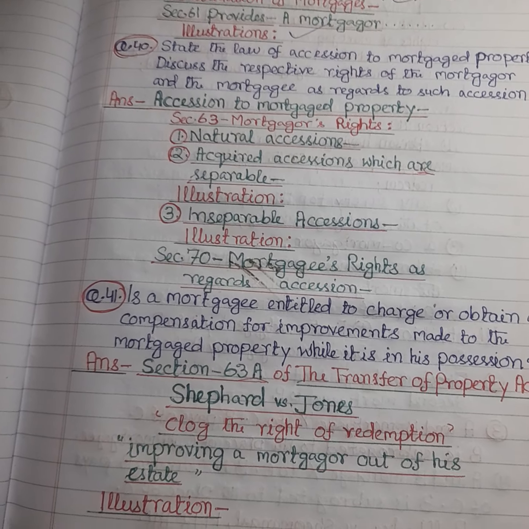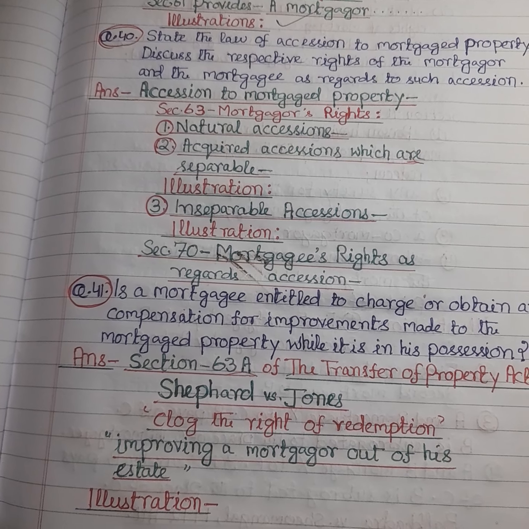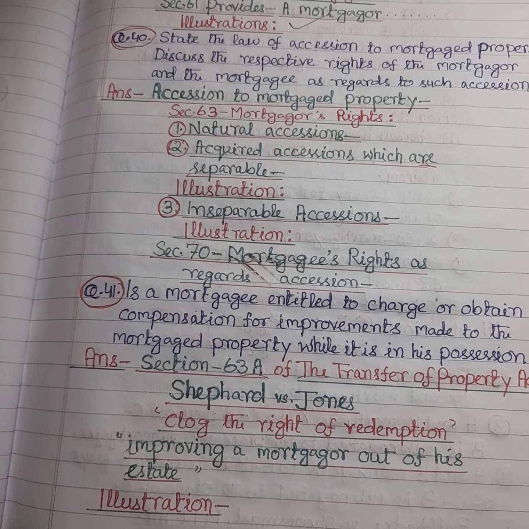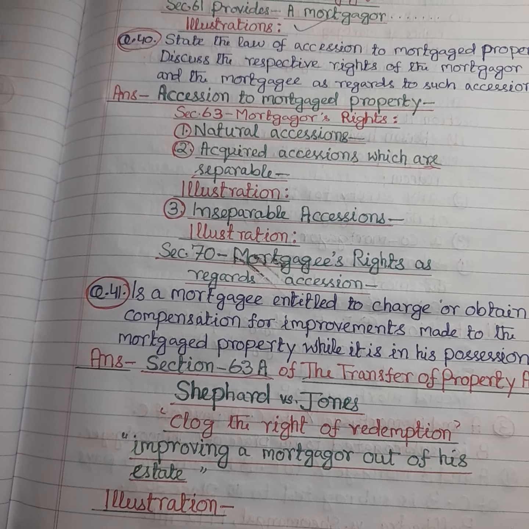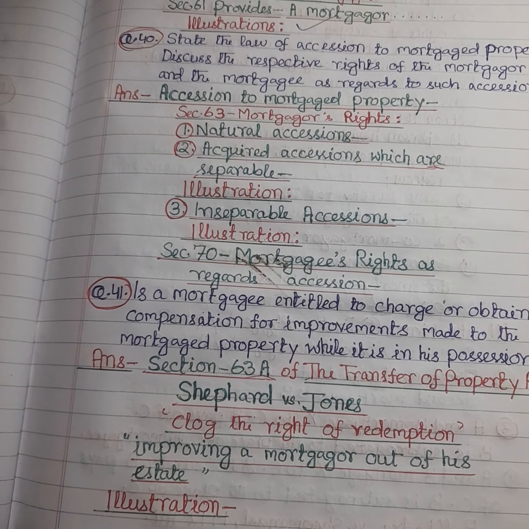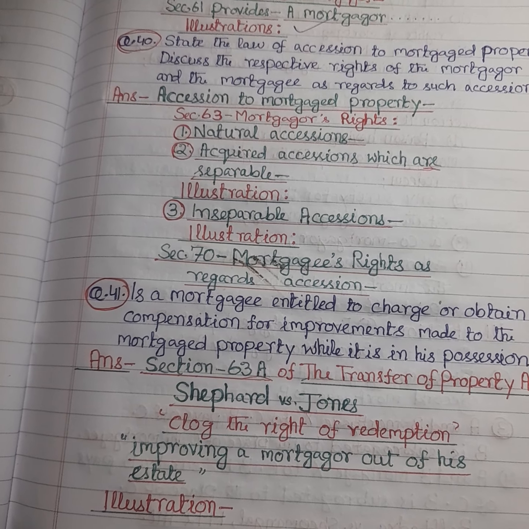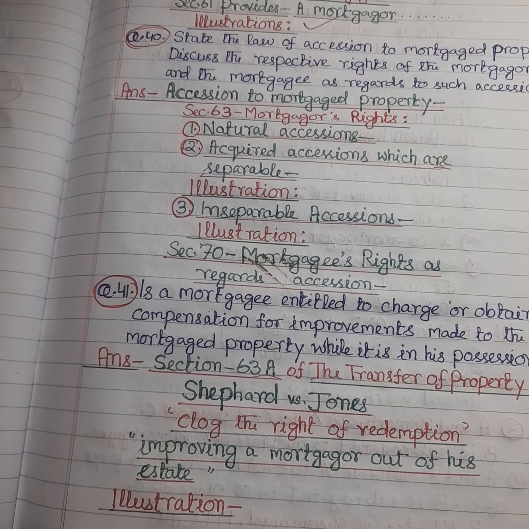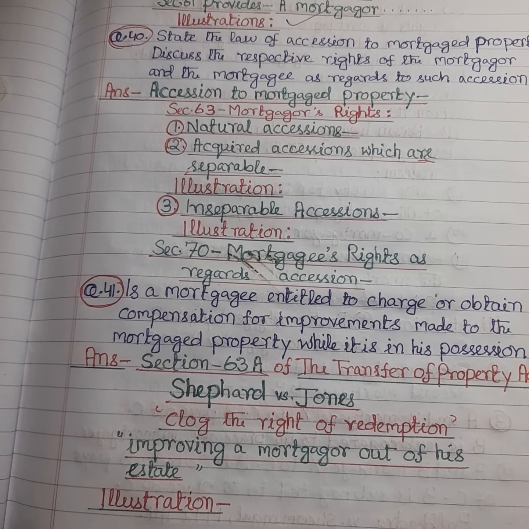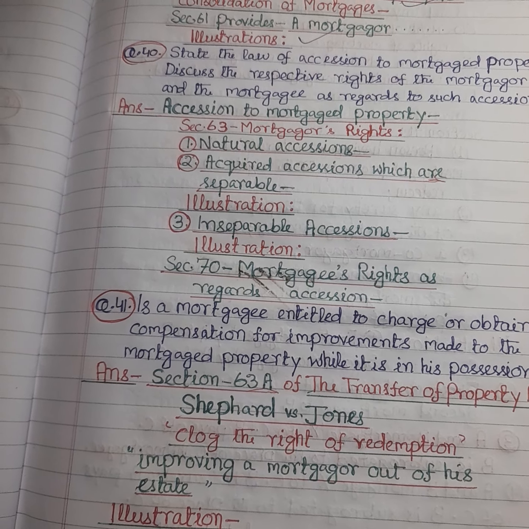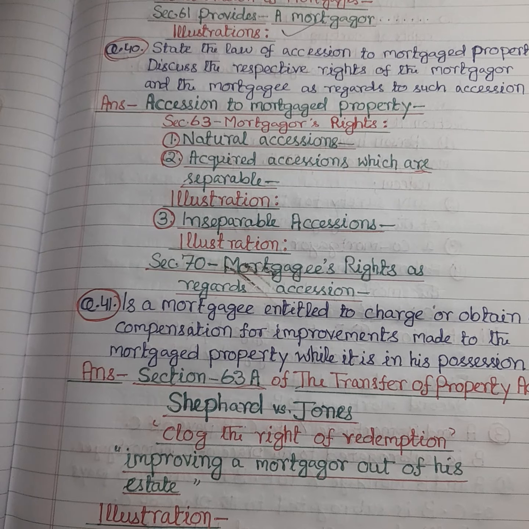The doctrine of consolidation, as explained above by Lord Selborne in Jennings versus Jordan, applied in India before the commencement of the Transfer of Property Act, 1882. The doctrine rested on the principle enunciated in the maxim, he who seeks equity must do equity.